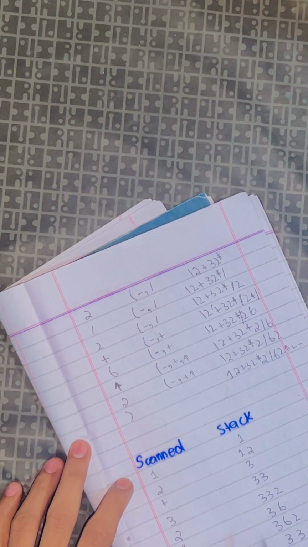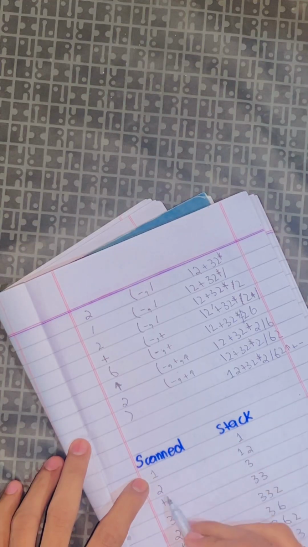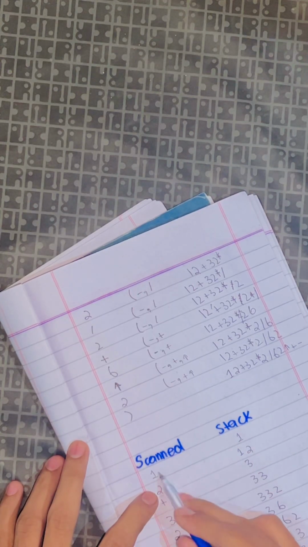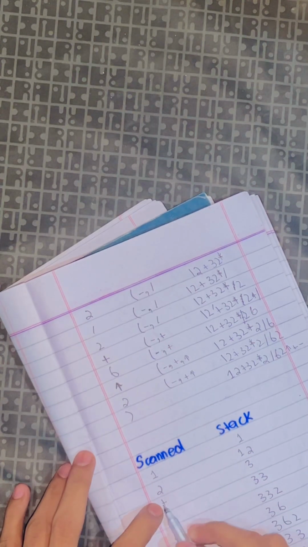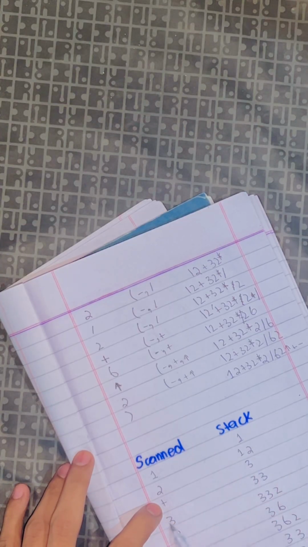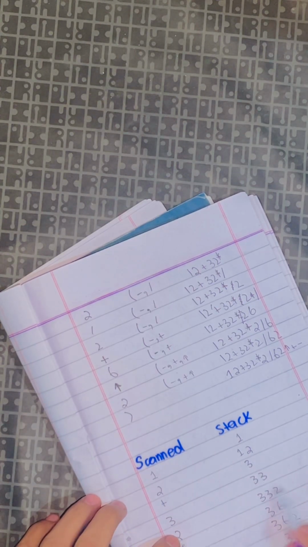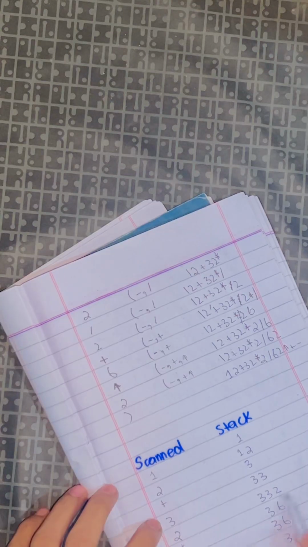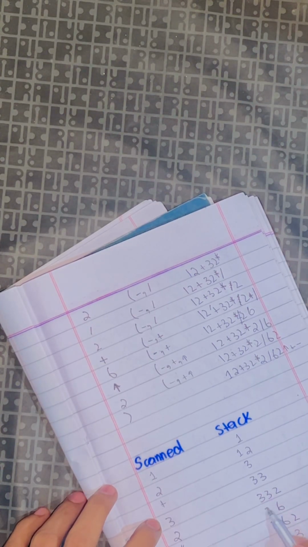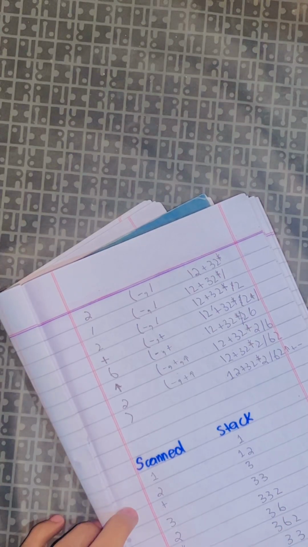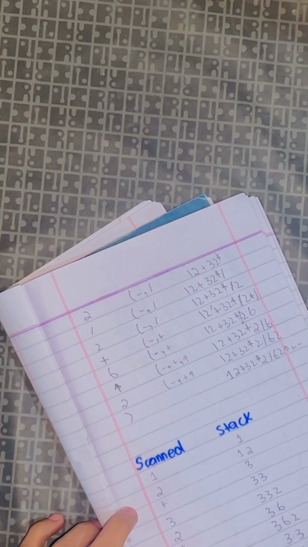We write it here. Firstly 1 goes there, then 1 plus 1 is 2, we add 3, 3 plus 3 is 6, then 2, then we multiply, 3 multiplied by 2 is 6, then 6 divided by 2 is 3, then plus, then we add, and after that we get the result as 36.